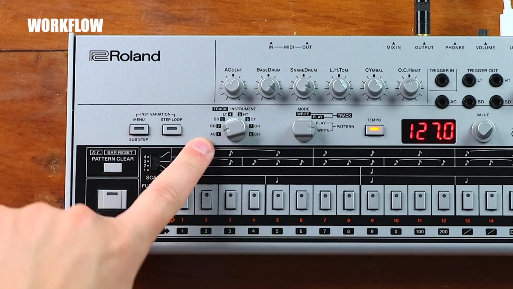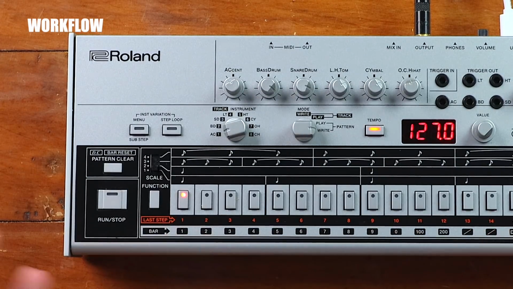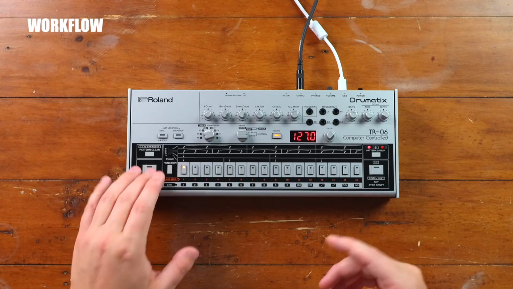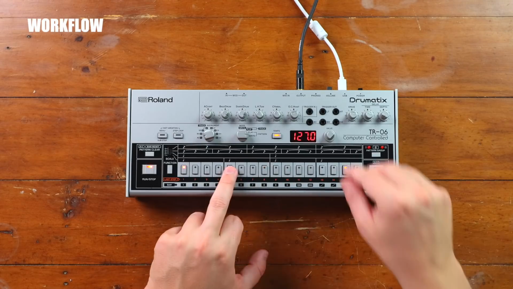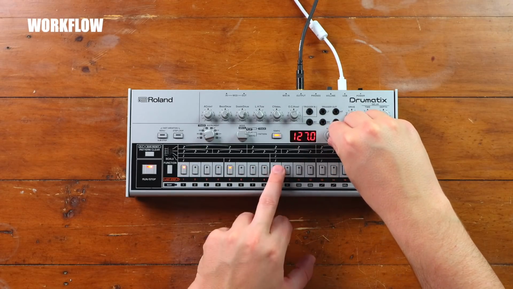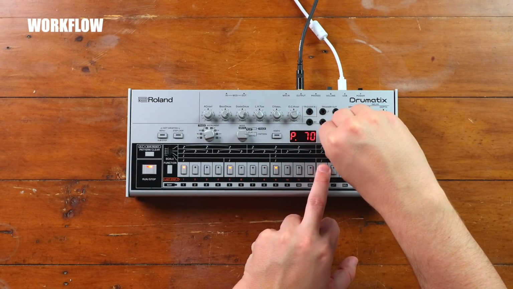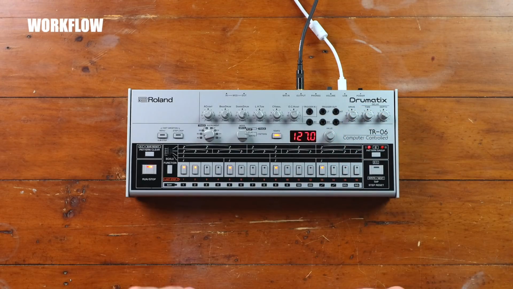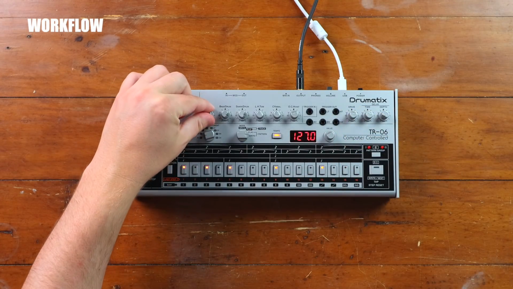So there are 7 different sounds, and we actually have one sequencer track here for the accents as well. So if I press play here, we can put down accents, and we can change the probability of the accents as well. And we can change the strength of the accent.